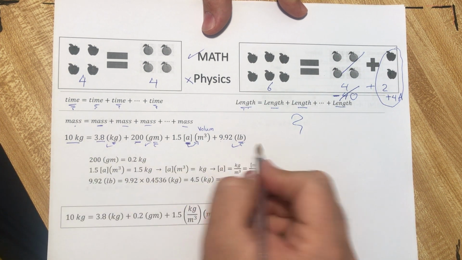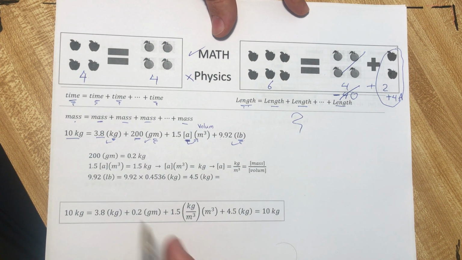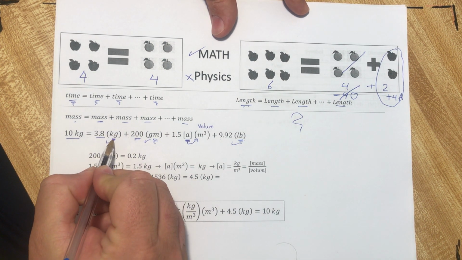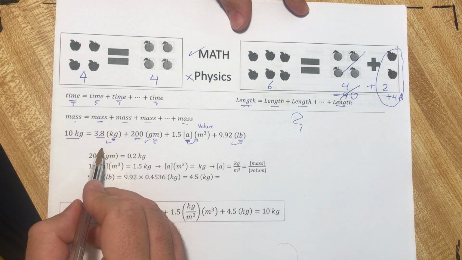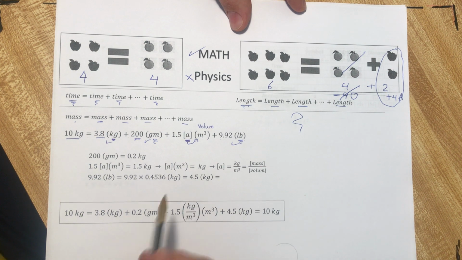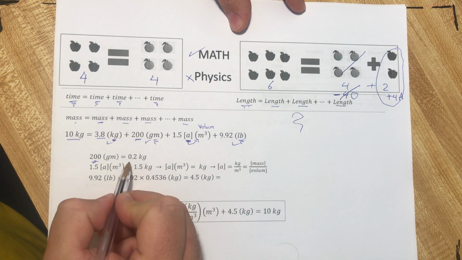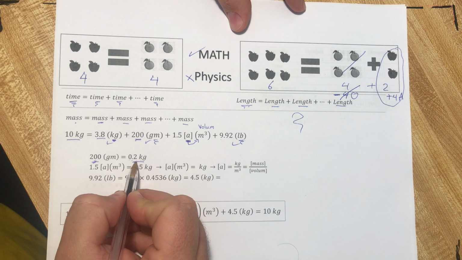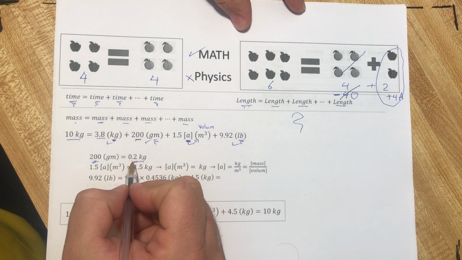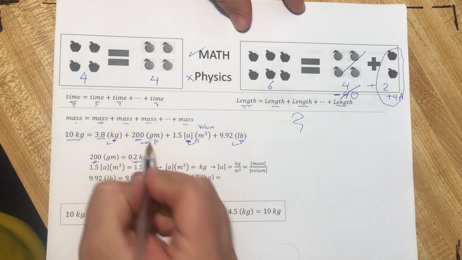Now I need all of these quantities to be in the same language, in the same unit, which is kilogram, and also in the same quantity and dimension. I will talk about this now. 200 grams, I will convert to 0.2 kilograms. We will learn later how to convert units. This is the first term.